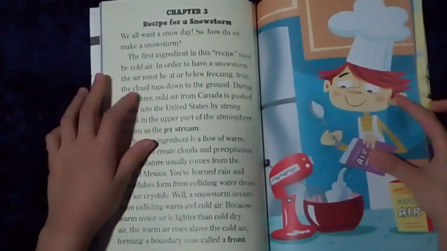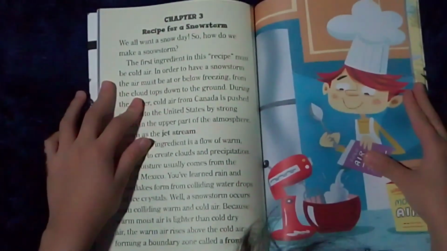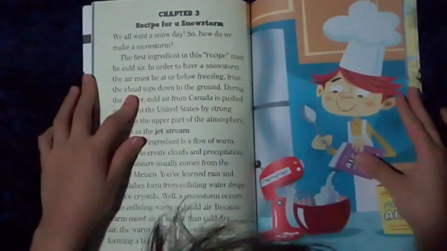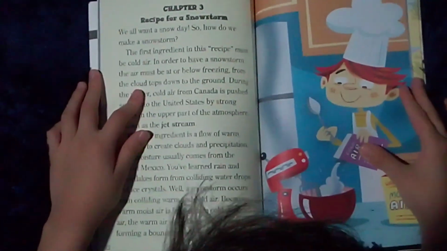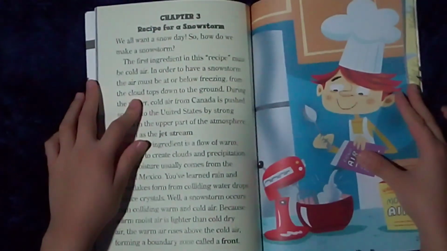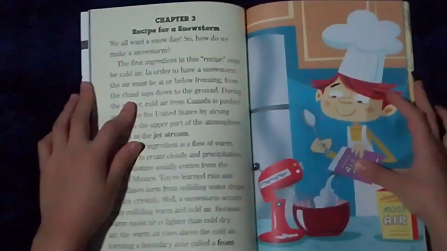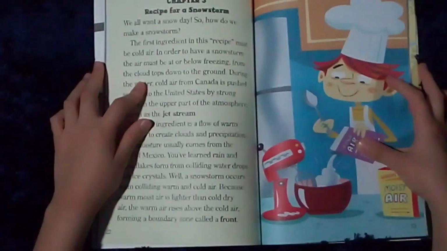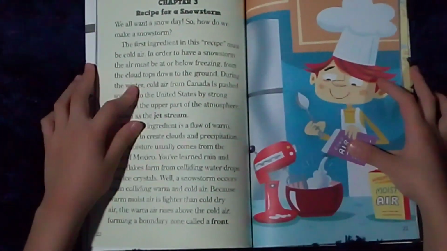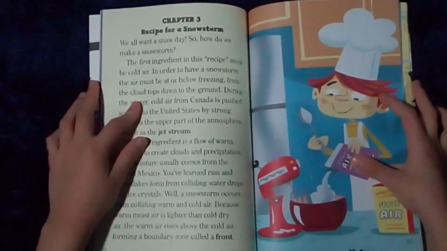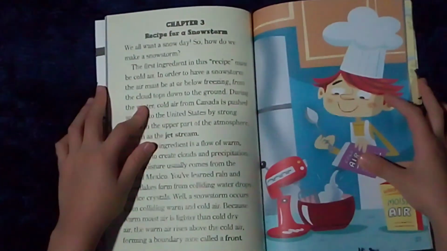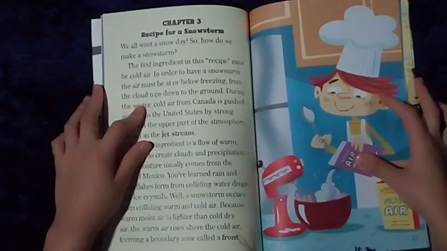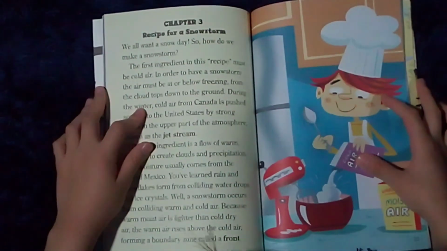Chapter 3: Recipe for a Snowstorm. We all want a snow day. So how do we make a snowstorm? The first ingredient in this recipe must be cold air. In order to have a snowstorm, the air must be at or below freezing, from the cloud tops down to the ground.